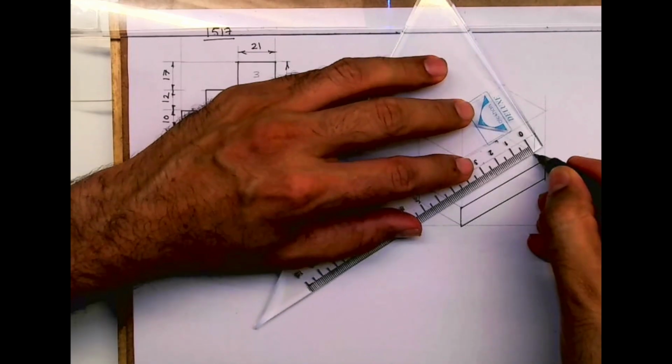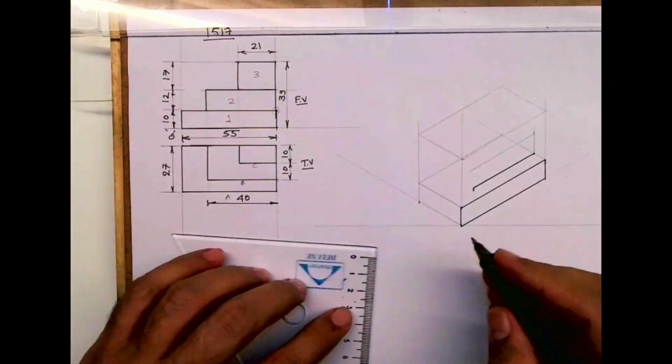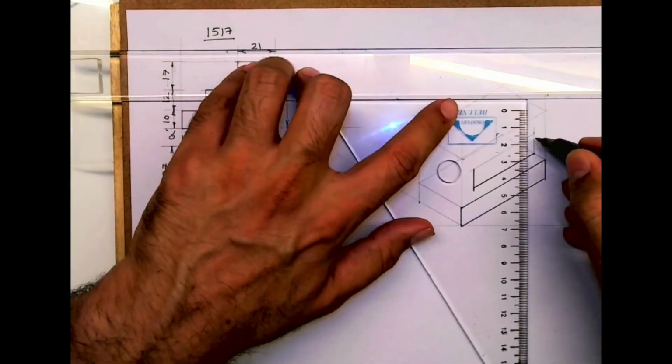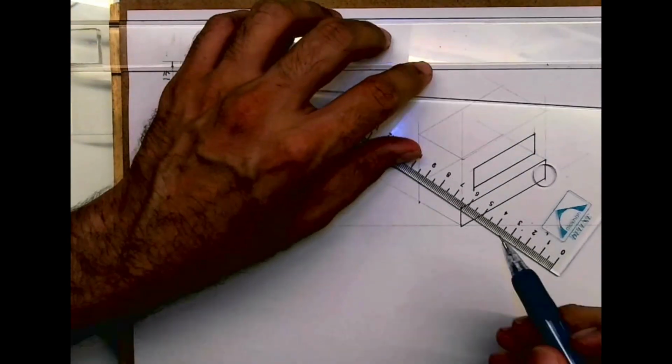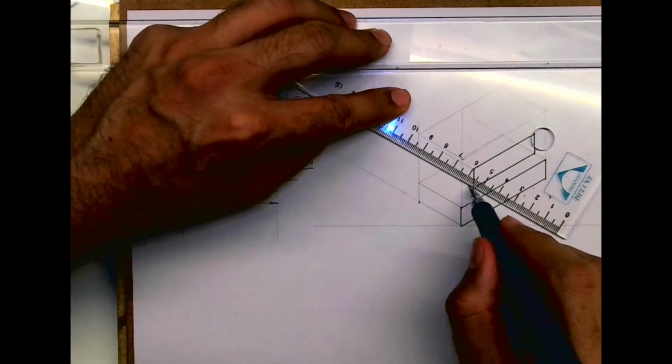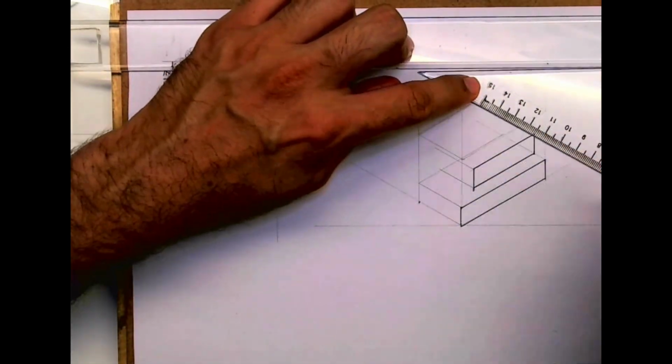This 40. So we got one more part 2, 40 by 12. Now this is also behind, so we'll just take it behind like this.